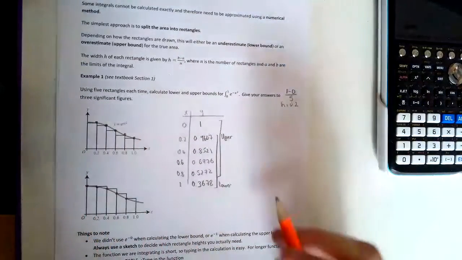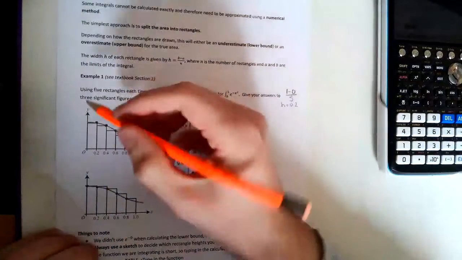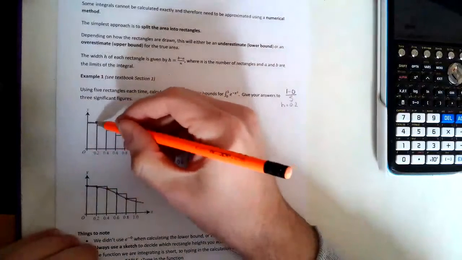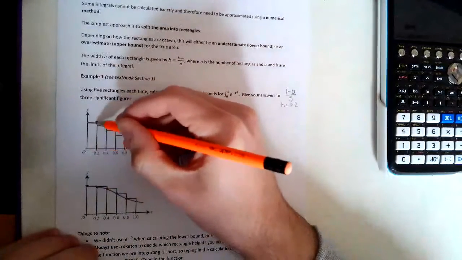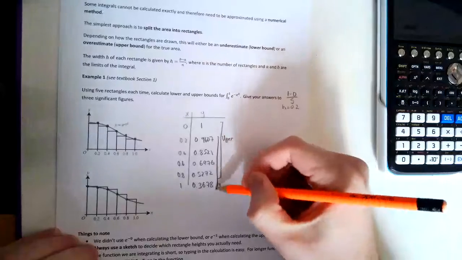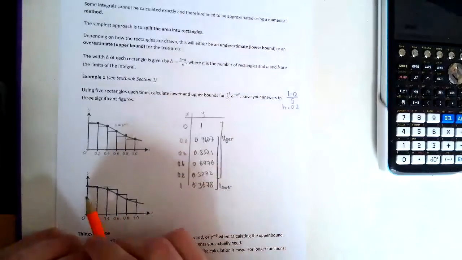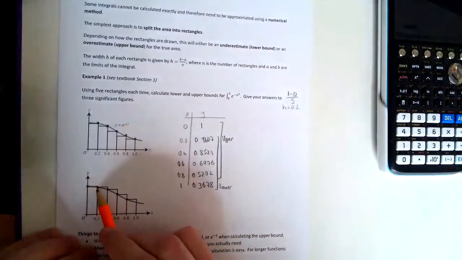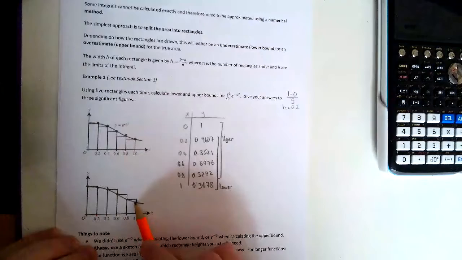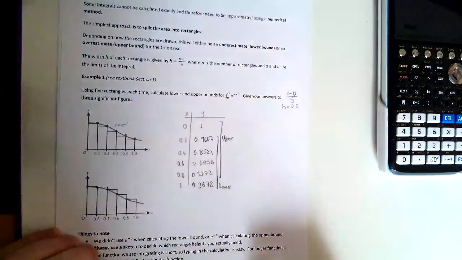So just to go through that again. So you look at that first rectangle, and if I draw it underneath, it's the second value I want. I didn't want the first one, look, it was the second one. So I start at the second one for the lower, and for the upper one, look, I do want to start on 1, but if you look, the last one is the one I don't want. So I ignore the last one for the upper.